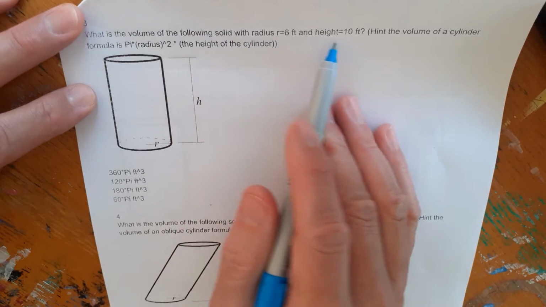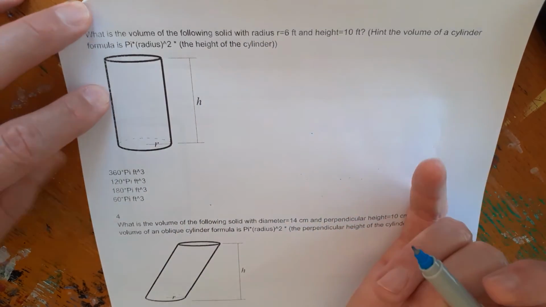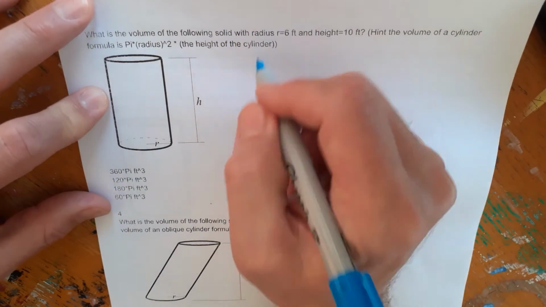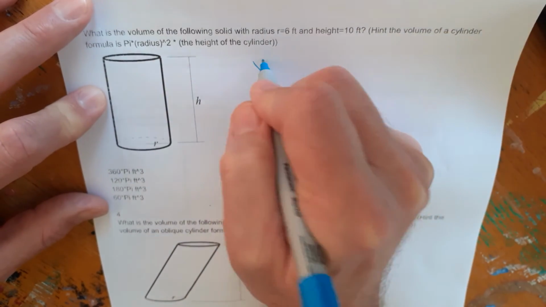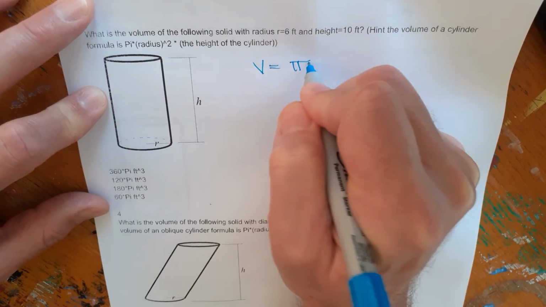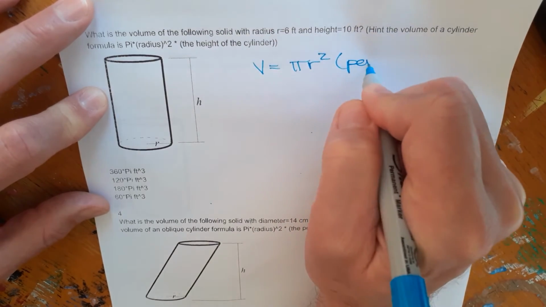What is the volume of the following? And it looks like they're just going to give us 2 more of these. That's why there's only 4 problems. We're going to start out with the formula. Again, they gave it to us here. Pi r squared times the perpendicular height. Volume equals pi r squared times the perpendicular height of the shape.